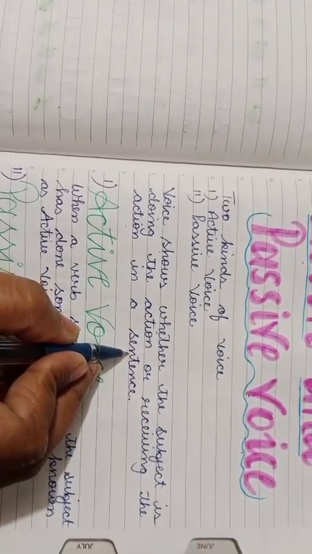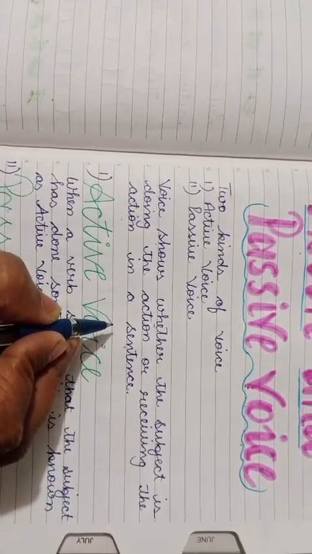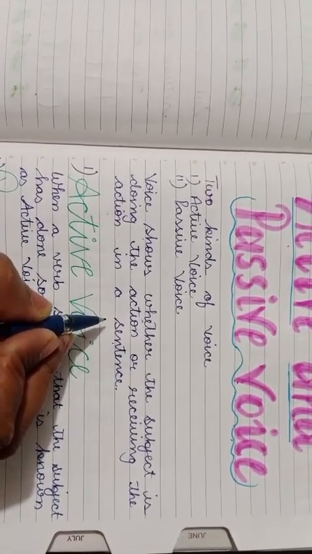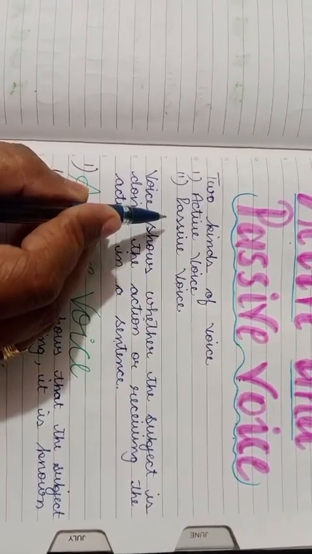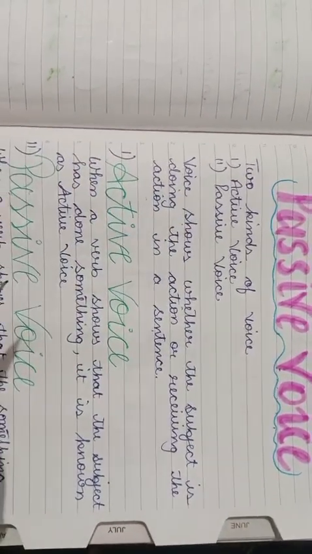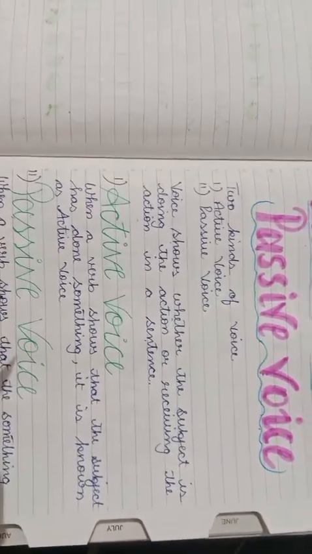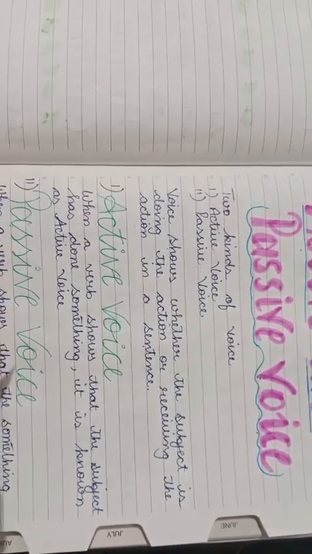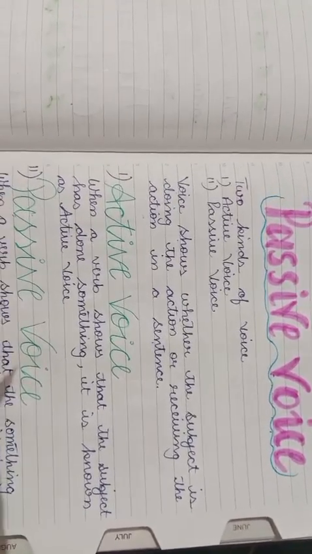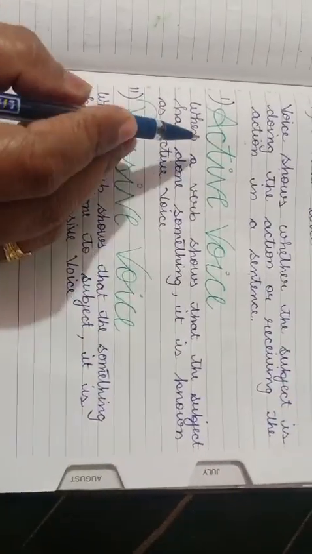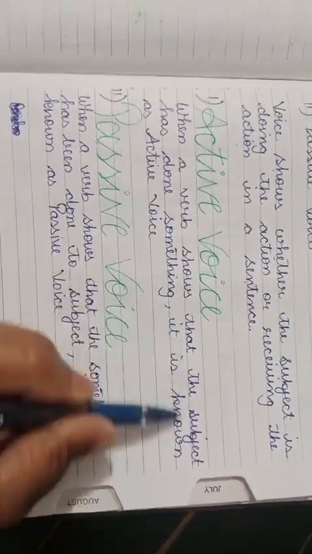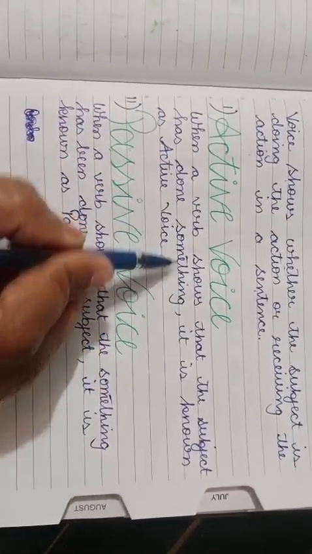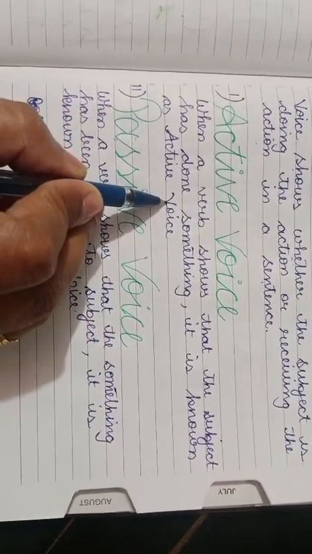Means, if the subject in a sentence is the doer of an action, it is called active voice. And if the subject is not doing anything in the sentence and it remains passive, then it is called passive voice. So here let us first come to the active voice. When a verb shows that the subject has done something, it is known as active voice.